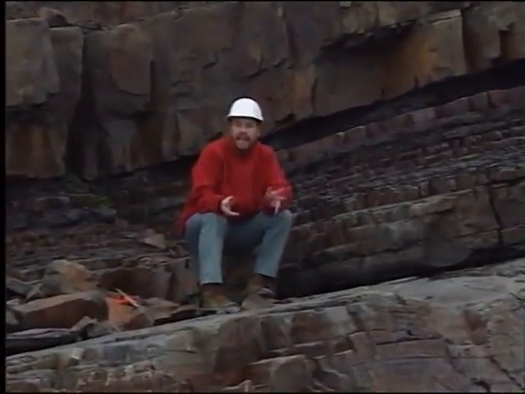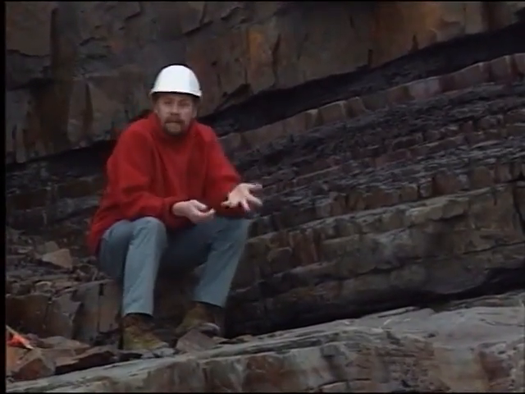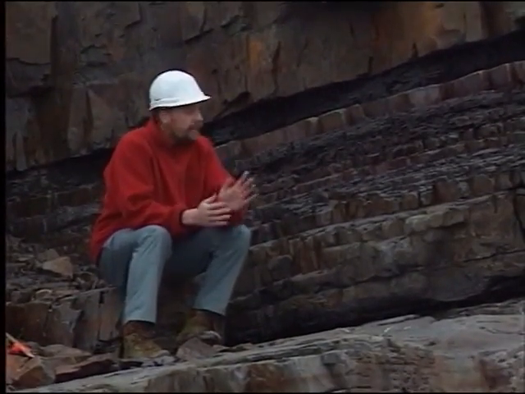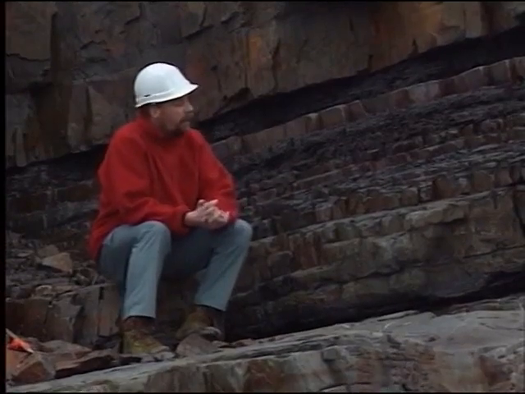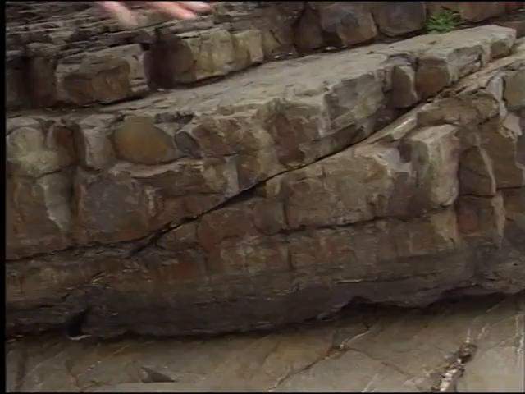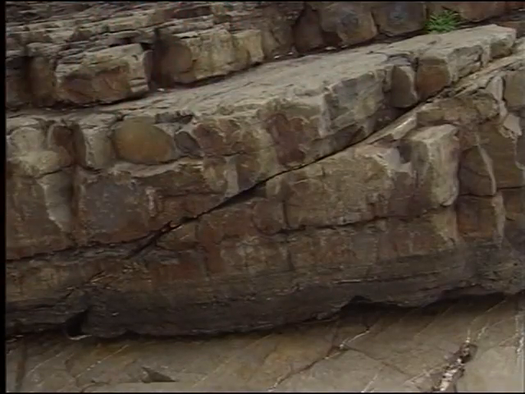We need to start again right at the beginning. The bed has shortened this way and thickened this way by a combination of a set of faults and folds. And we need to just see where these are now. Here's the first one. That's the first fault. It's a low angle fault, and it's a thrust actually, as we'll see in a minute.